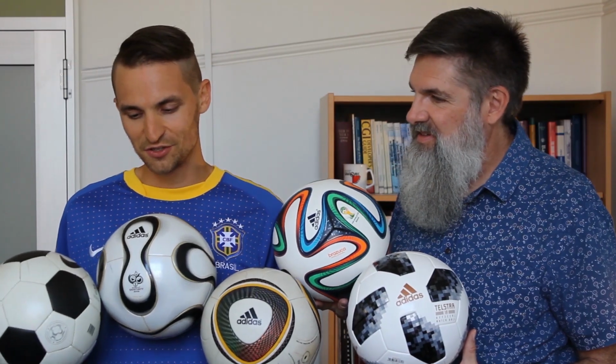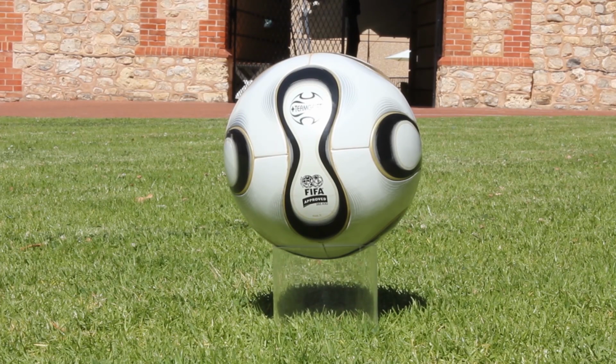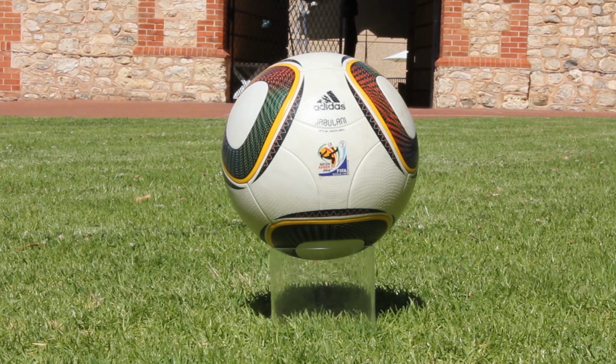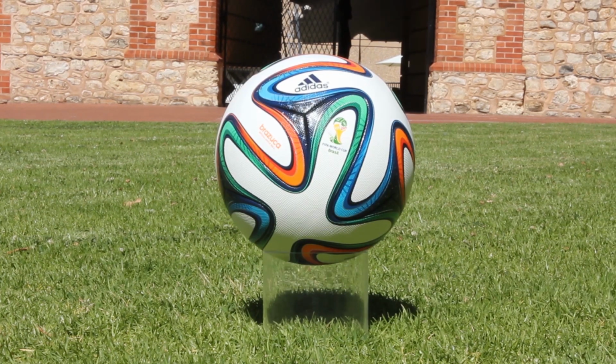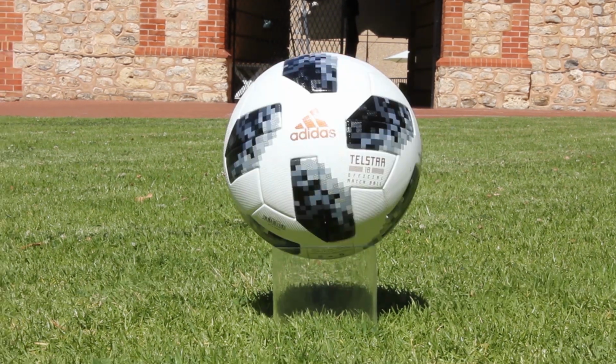Look at the variation in these balls over the years. The 32 panel ball of early World Cups, 2006, the Team Geist, 2010, the Jabulani, the Brazuca in 2014, and the 2018 Telstar 18. And now you're ready to get serious about learning how the next World Cup ball is going to play.